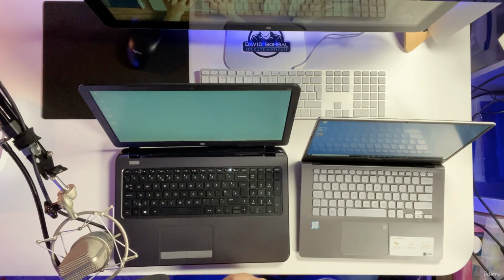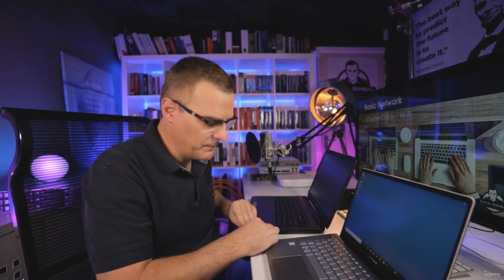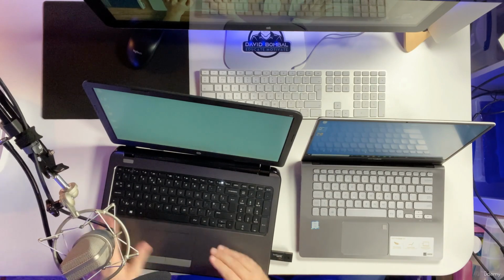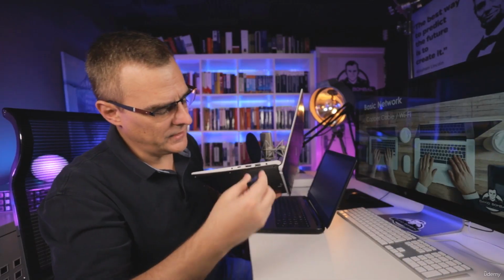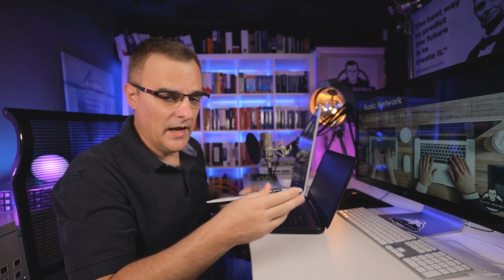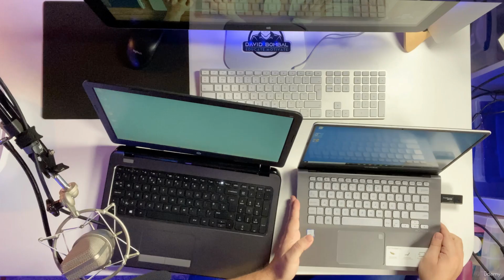So in this example, I've got two Windows laptops. Previously, as I mentioned, I could copy a file onto this USB drive, so copy a file from this computer onto the drive and then put it into the second computer and then copy the file onto this computer. So that's how I could share information from one computer to another without a network.